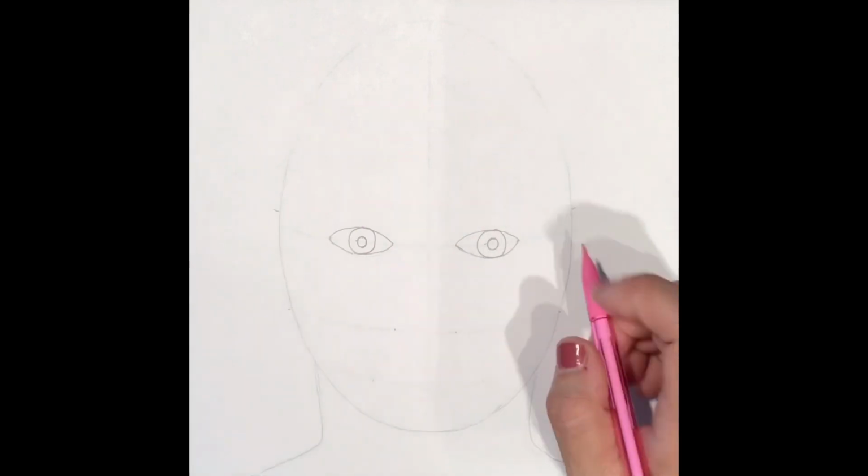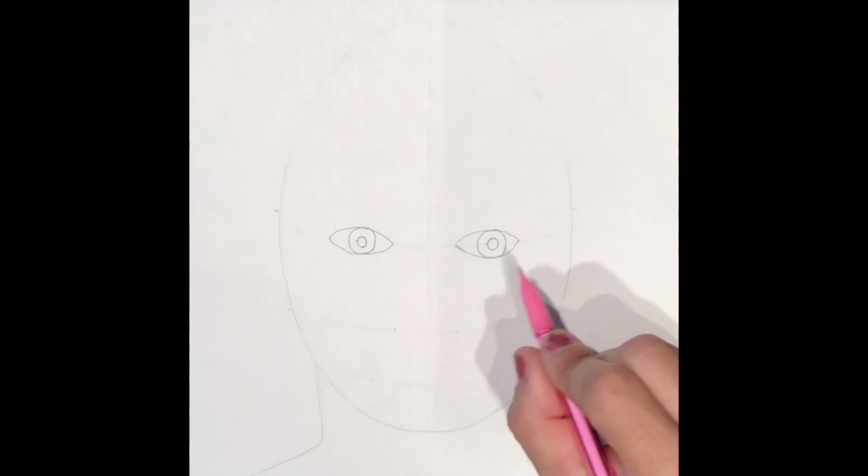Now the pupil on everybody is black. We want to make sure that those are the same size and that they're basically centered. The pupil is the part of the eye that gets larger and smaller based on the amount of light that it needs to let in. Now later when we color that in, it won't look as strange because right now they're white.